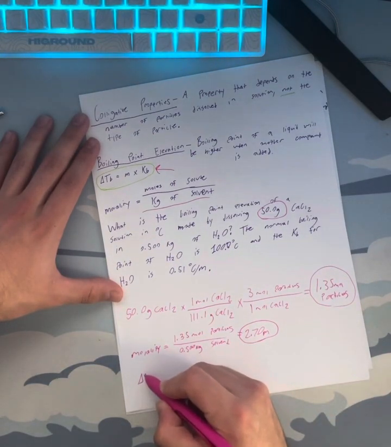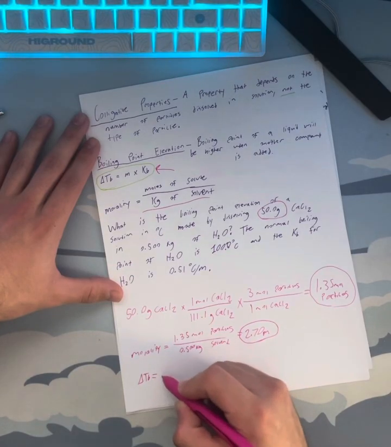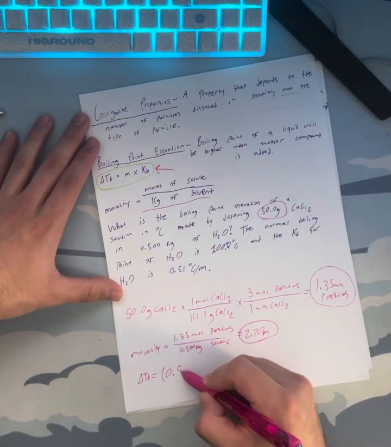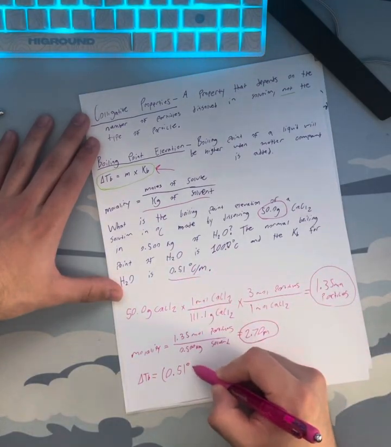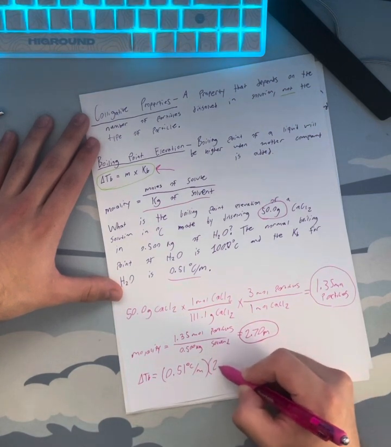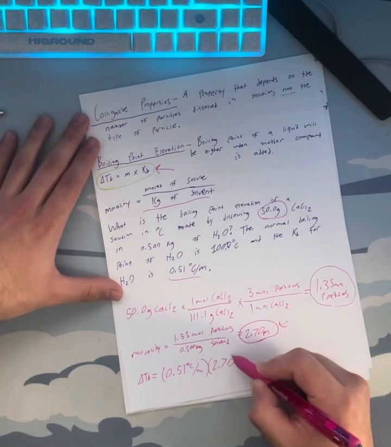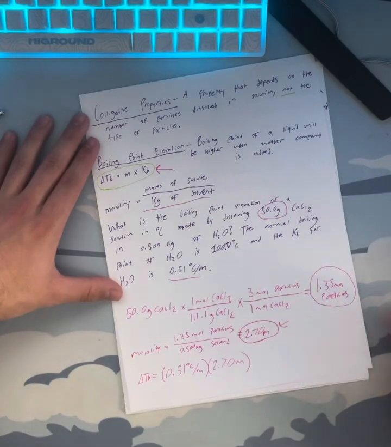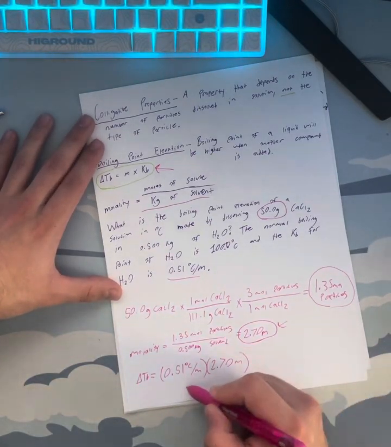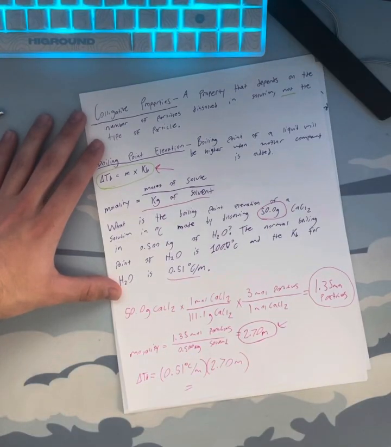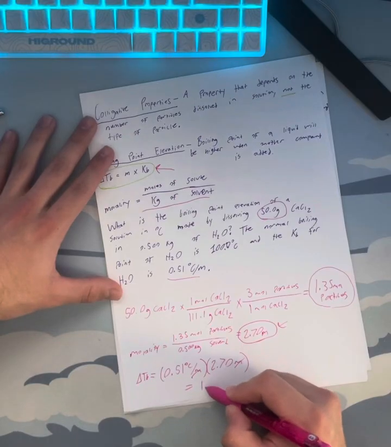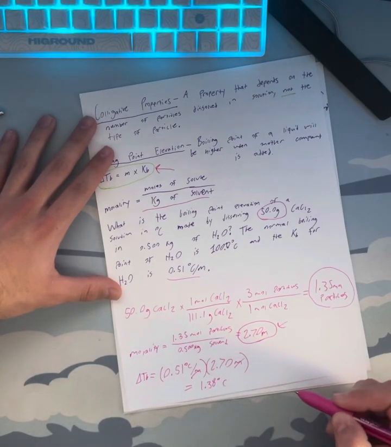So we've got change in boiling point equals, this is our constant, 0.51 from right here, times 2.7 from here. When we do this, molal will cancel, and we get 1.38 degrees Celsius.